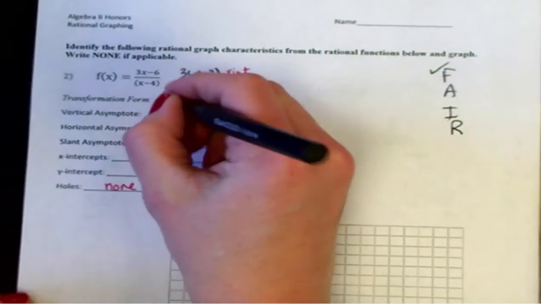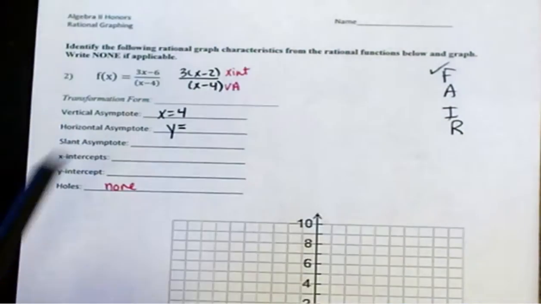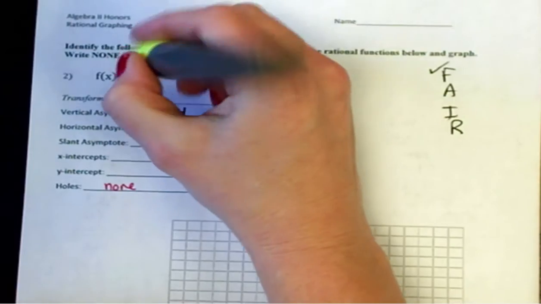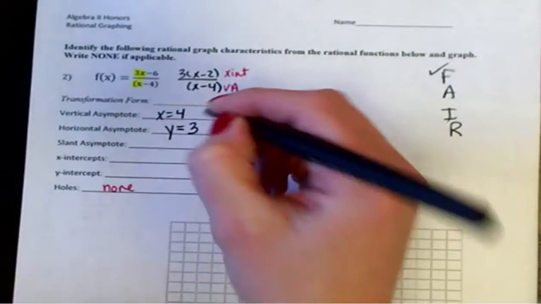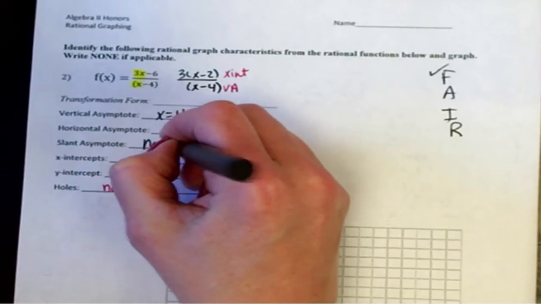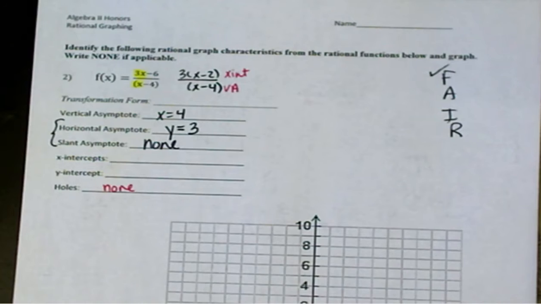There's no factor that reduces, there's no holes. All right, x equals 4. Y equals 3. None. These things are a category. It's one or the other. Okay.